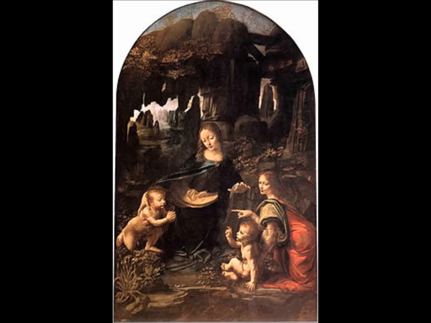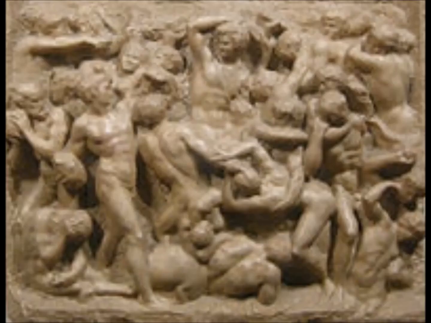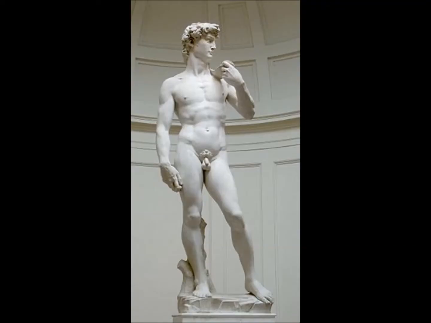In 1475, in Italy, one of the greatest artists of all time was born, this being Michelangelo di Lodovico Buonarroti Simoni. Michelangelo was an Italian sculptor, painter, architect, poet, and engineer of the High Renaissance who applied his influence on the development of Western art.